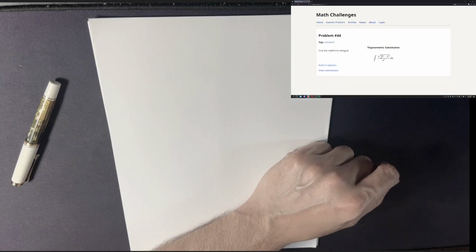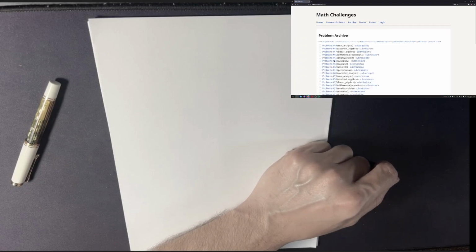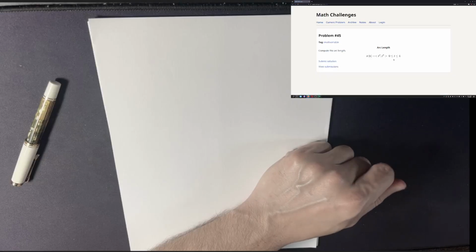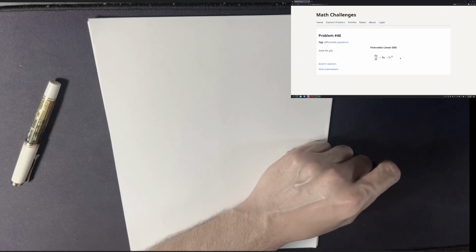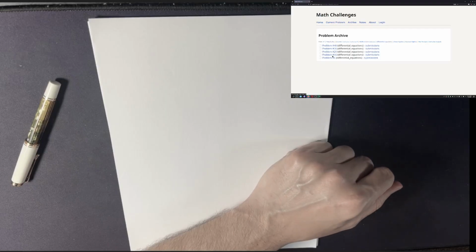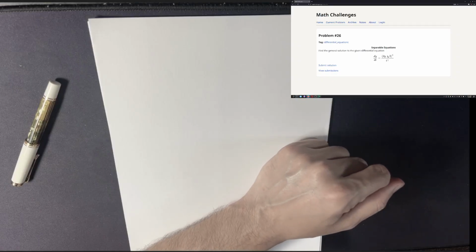So we've got this calculus problem. A lot of these will tell you in the title, give you a pretty big hint what it is. We've got a multivariable problem about arc length. We have differential equations. So this is probably the first time we're seeing an ODE. Well, I guess not the first time, but it's the first kind of challenging one.